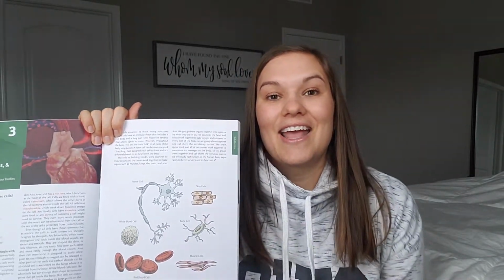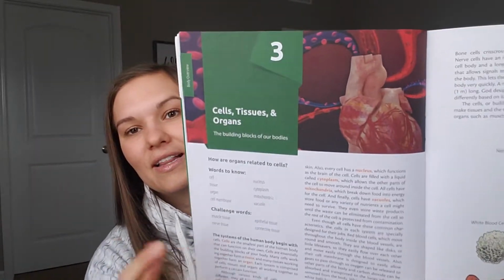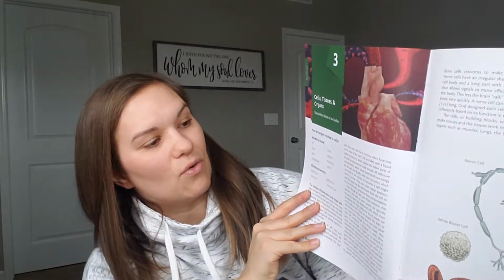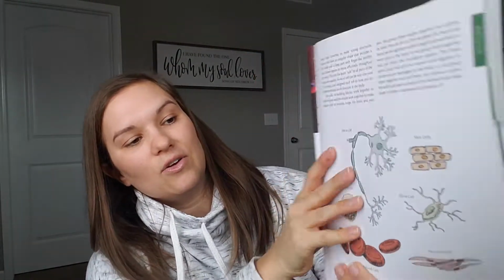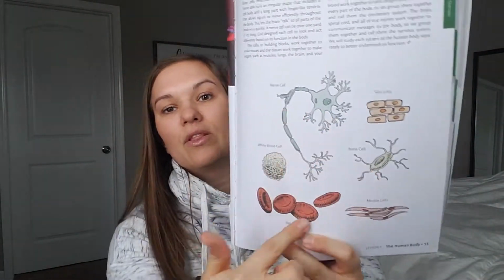So I also shared that we were using this in addition to our Classical Conversations memory work. This lined up extremely well with our guide and the different work. When we were memorizing that memory sentence about the different types of tissue, it also aligned perfectly with cells, tissues, and organs. Over here, we have a nerve cell, muscle cells, red blood cells, white blood cells, and so we learned about the different kinds of cells and what they would look like.